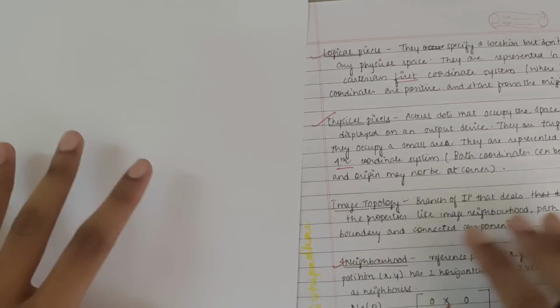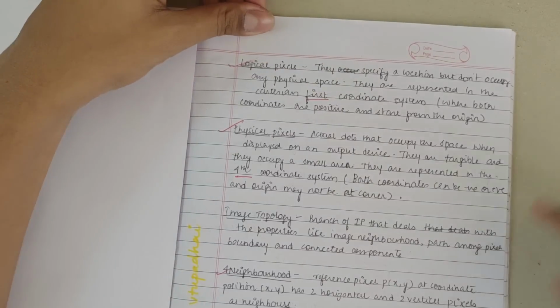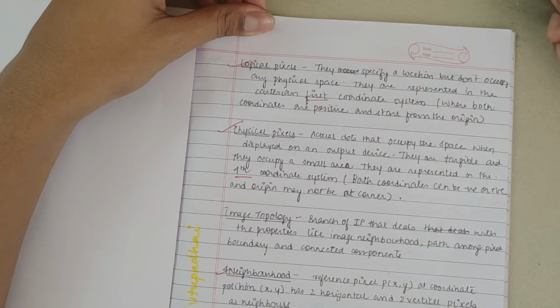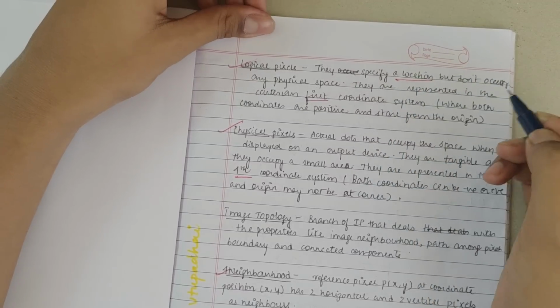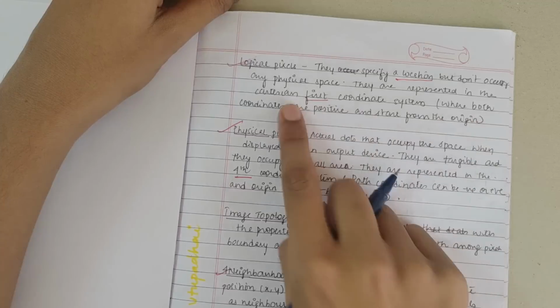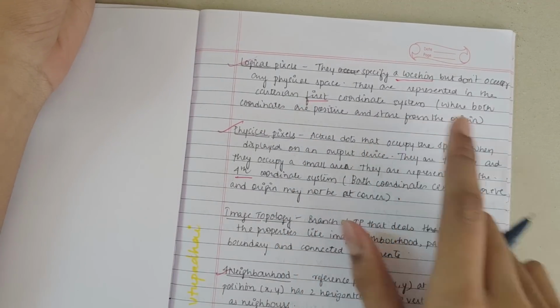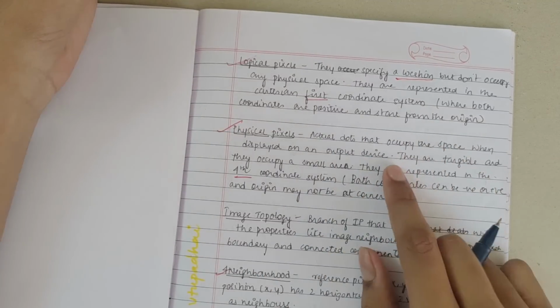Moving forward, logical pixels. Now what is a logical pixel? Basically, a logical pixel specifies a location, but does not occupy any physical space. They are represented in the Cartesian first quadrant system, where both the x and the y axis are positive and start from the origin.